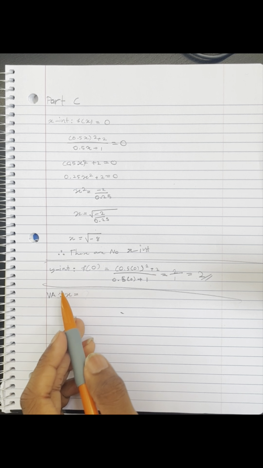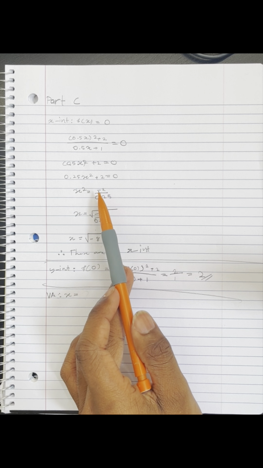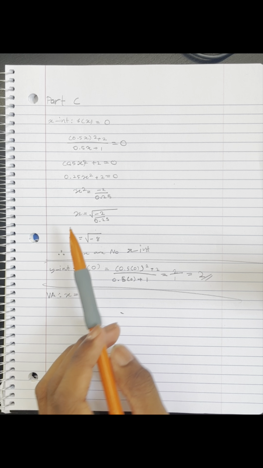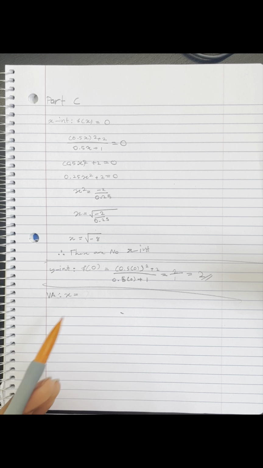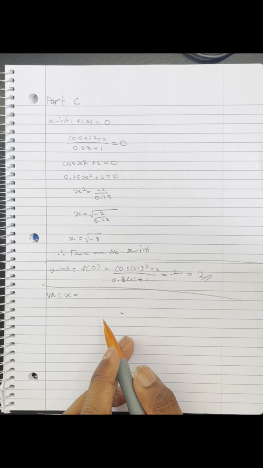So let's find the asymptote. So the function f of x has an order higher in the numerator than in the denominator. Therefore, there is a vertical asymptote. So the x value in the denominator that makes the denominator 0 is an asymptote.